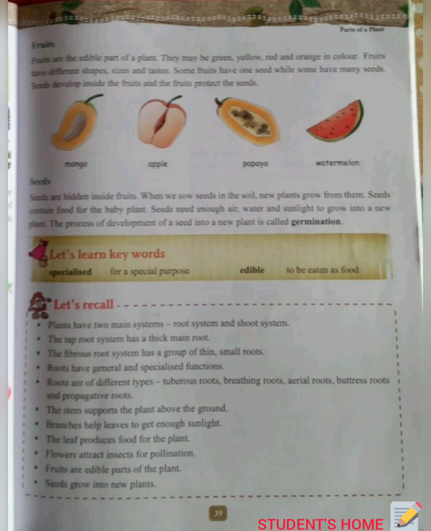Now coming to the next topic class, that is seeds. Seeds are hidden inside fruits. When we sow seeds in the soil, new plants grow from them. Seeds contain food for the baby plant. Seeds need enough air, water, and sunlight to grow into a new plant. The process of development of a seed into a new plant is called germination.